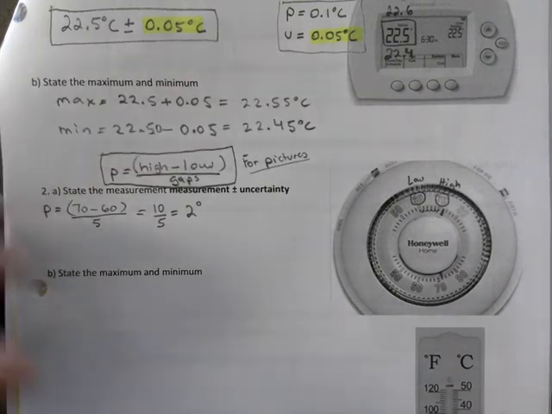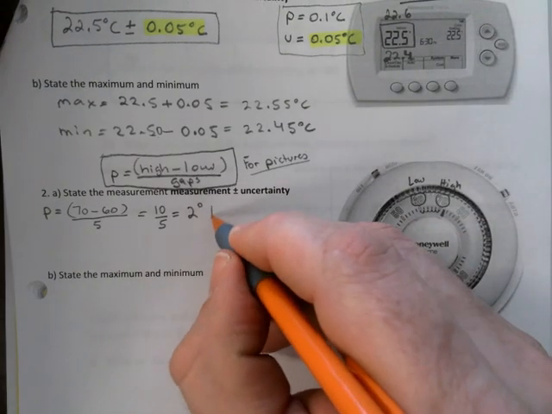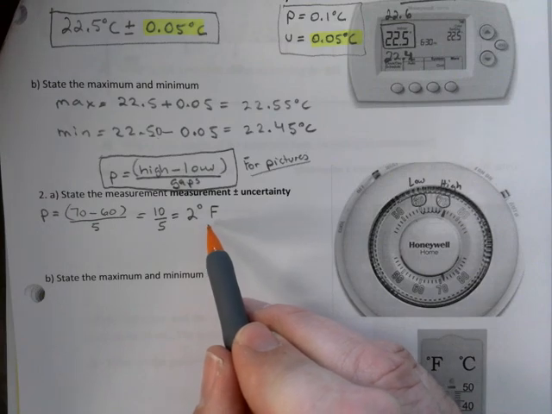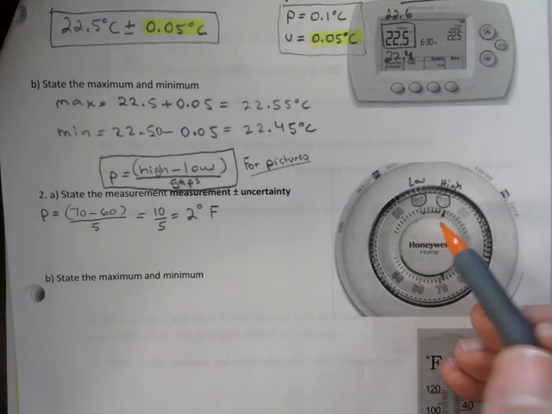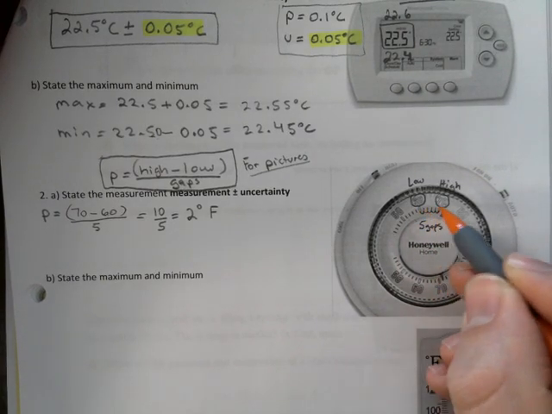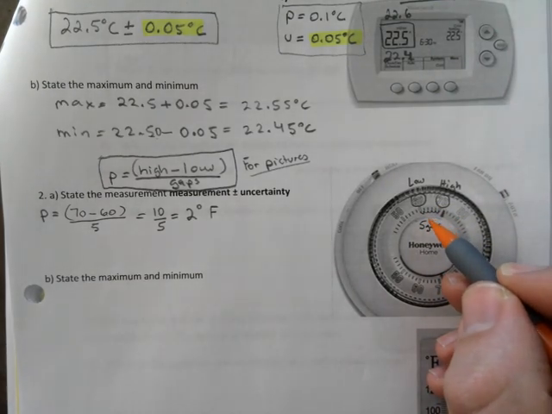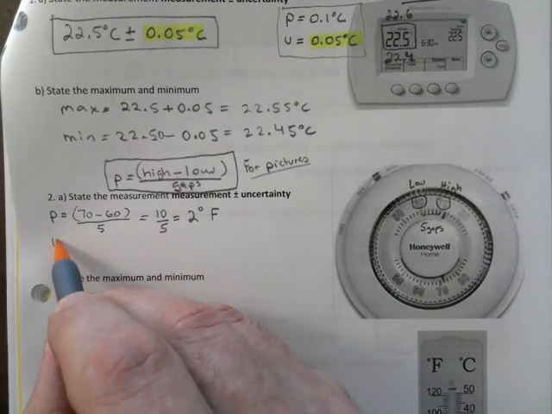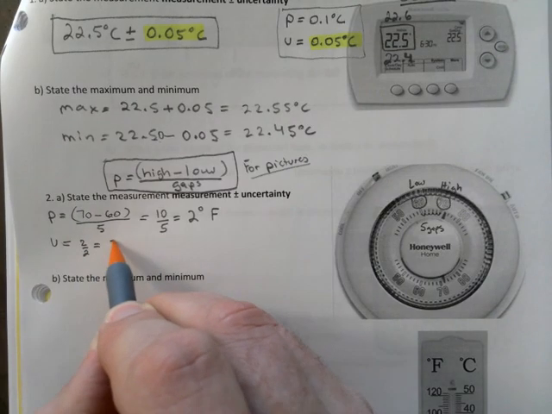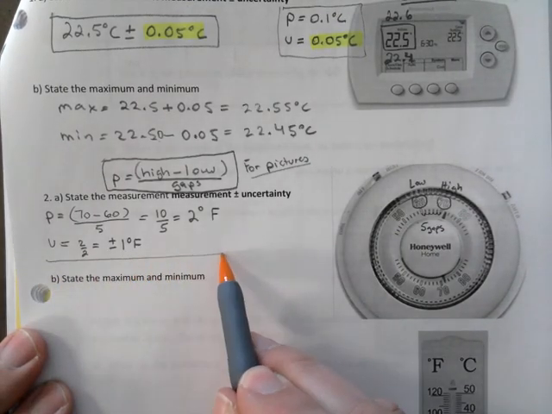What's the unit? Does it say it on there? But if you know anything about temperatures, it would have to be Fahrenheit. So your precision is 2 Fahrenheit from the picture, right? There are 5 gaps from one number to another. So each time you go up, it represents 2 degrees. From that, I'm going to state my uncertainty, which is half of that, right? 2 divided by 2, which is plus or minus 1 degree Fahrenheit. This should actually be boxed in like this.